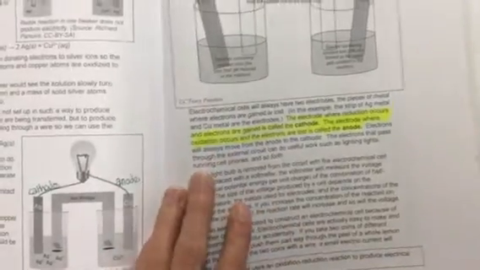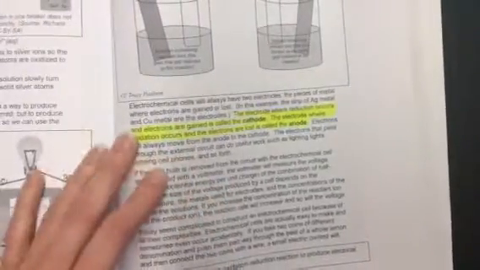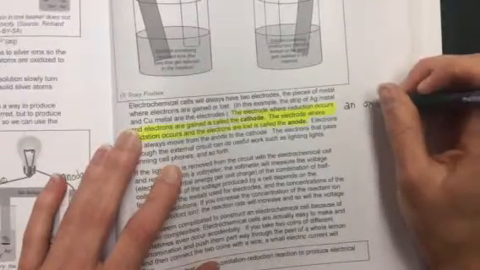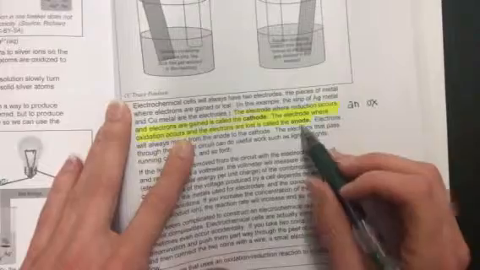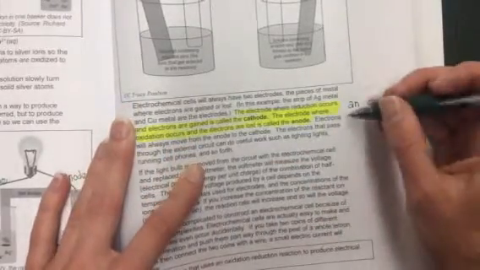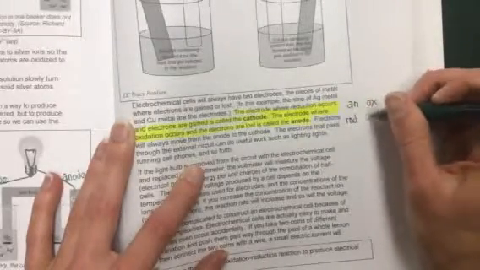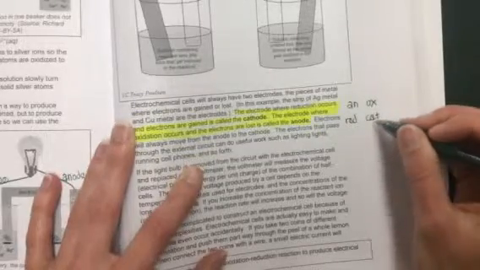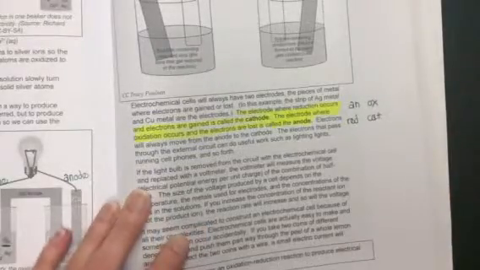So an easy way, hopefully, to remember this is another mnemonic. You can remember an, ox, so just like the animal, an, ox. An is like anode, and ox is like oxidation. So oxidation happens at the anode. For cathode, you can remember red, cat. So red is for reduction, cat is for cathode. So reduction happens at the cathode.